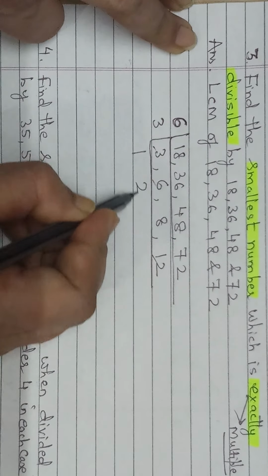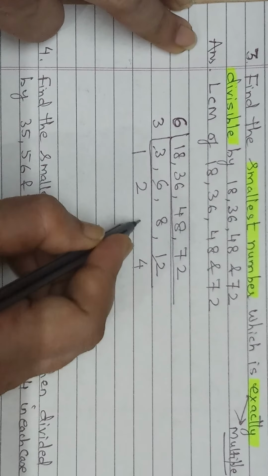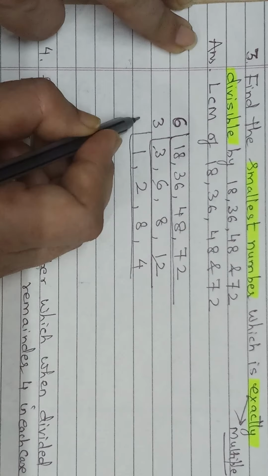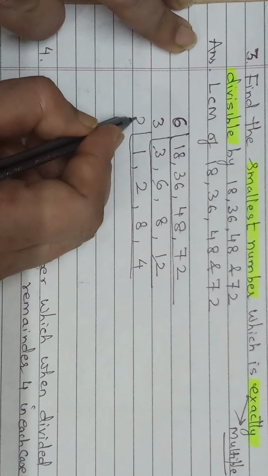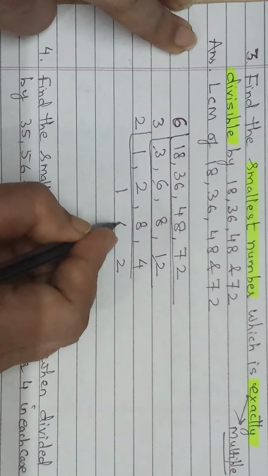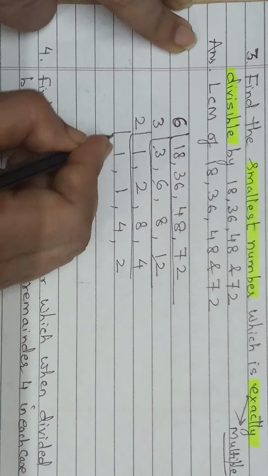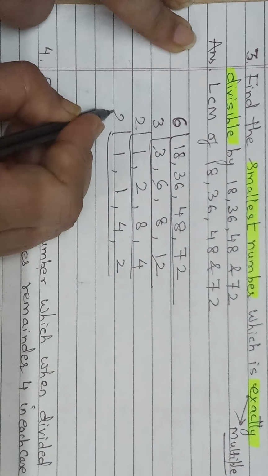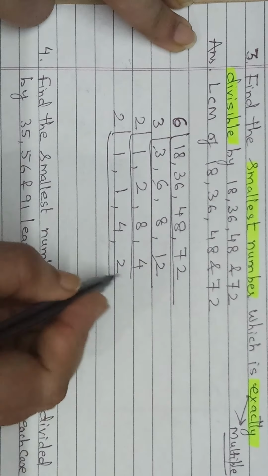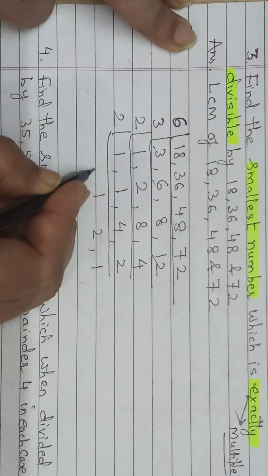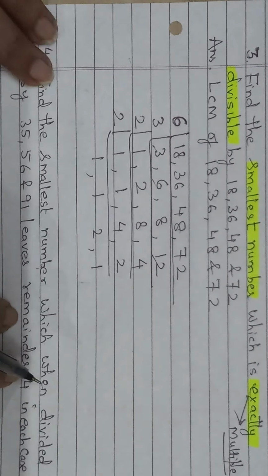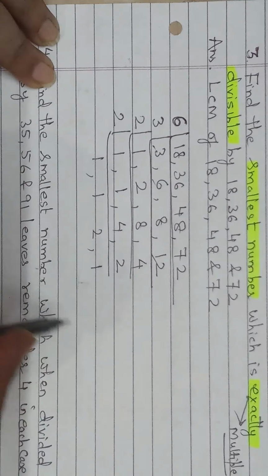So 3 1s are 3, 3 2s are 6, 3 4s are 12. And this one we did not do anything, so it will be left as it is. Now we know that all of them will be going by 2. So we have taken that. So here it is. Now our next number, again 3 are not going, but at least 2 numbers are going. So we will have to work it out. Now there are not even 2 numbers which have a common factor. 1 is always a common factor, so that we have to leave.